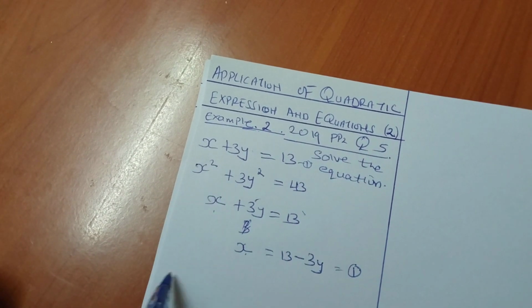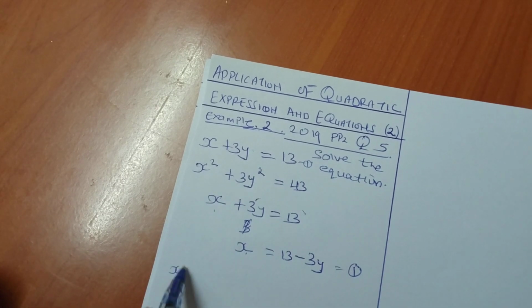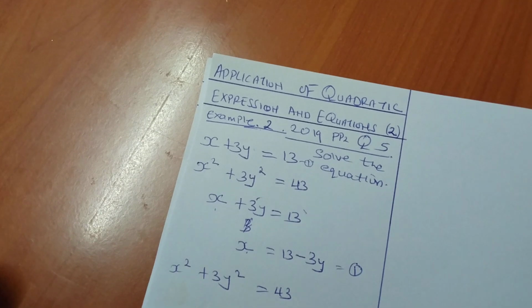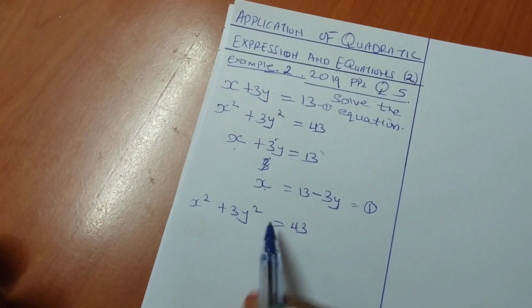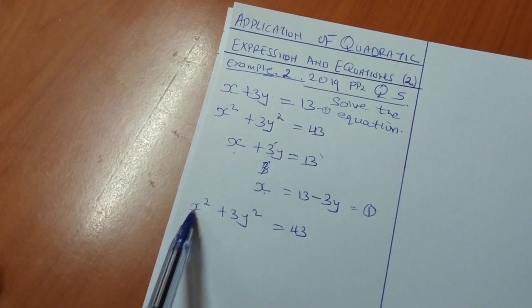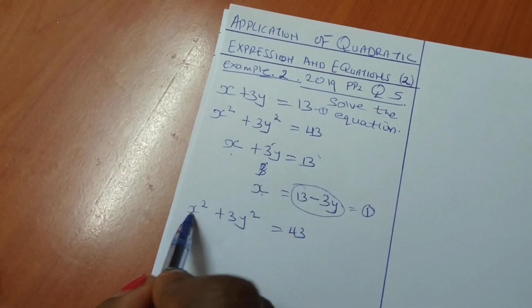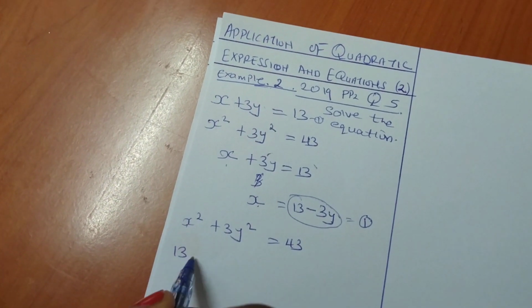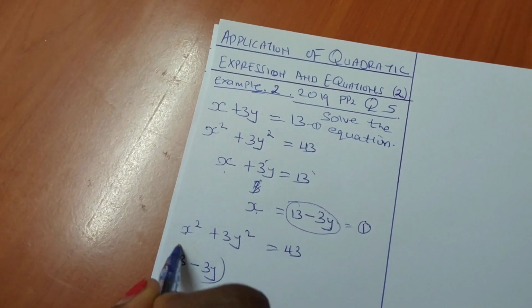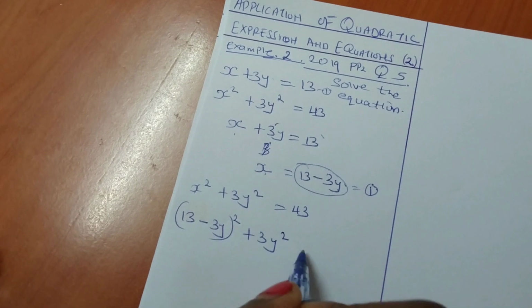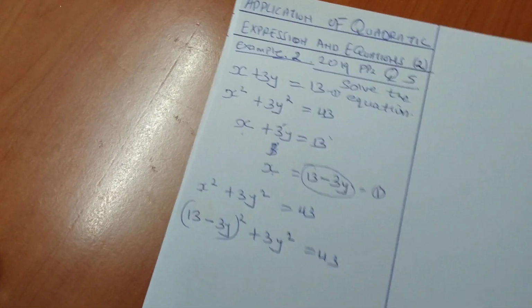So we'll be having x squared plus 3y squared is equals to 43. Now, the x squared that we have here is whatever we have in our equation 1. So instead of writing x, we write 13 minus 3y, everything squared, plus 3y squared is equals to 43.